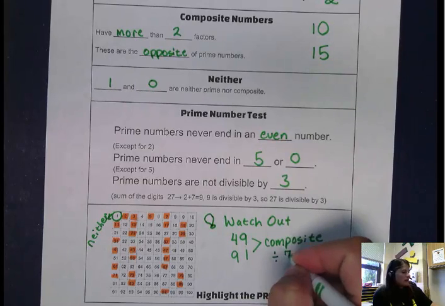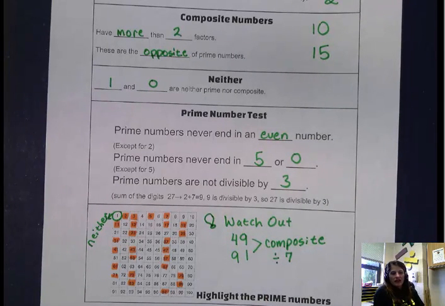These two numbers are divisible by 7. So it doesn't happen very often. That's why we didn't put it as part of our prime number test, because there's only 2 that you have to really watch out for, 49 and 91. The rest of the numbers will generally, you'll be able to catch them using the prime number test.